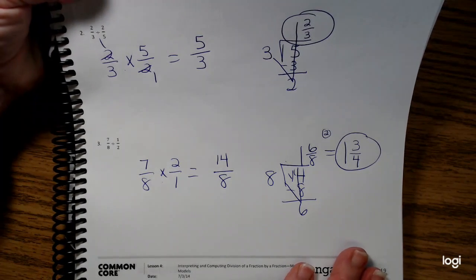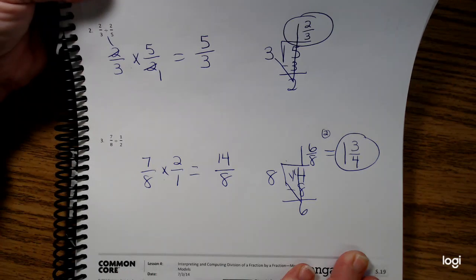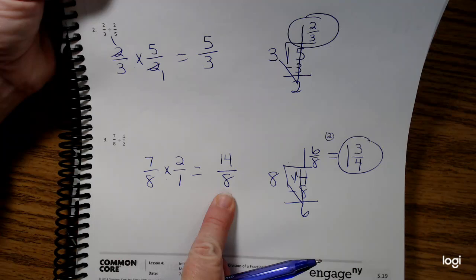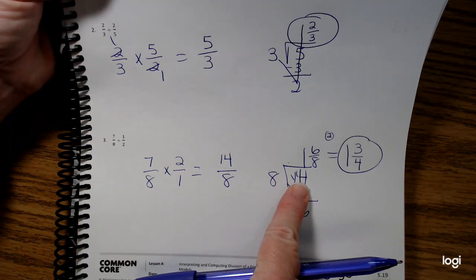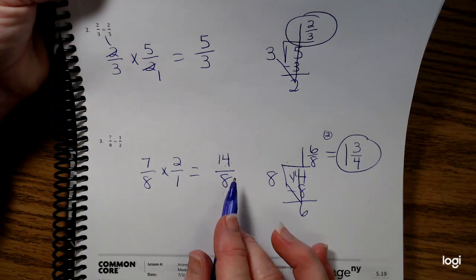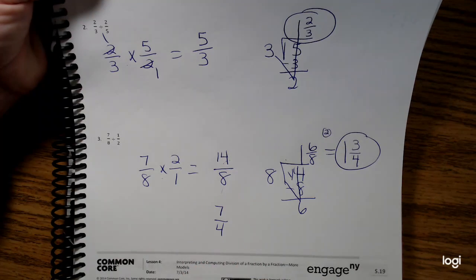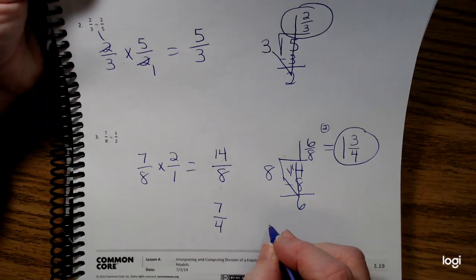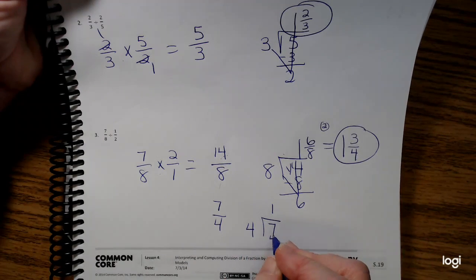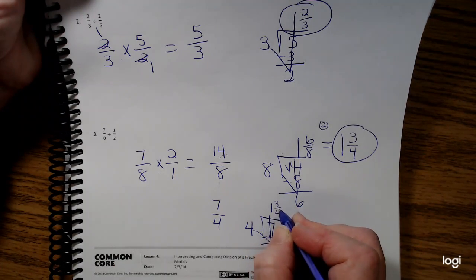Now, the nice thing about this is those of you that have teachers or grown-ups at home that are helping you do this, some of you are actually learning that you could simplify the problem here much sooner. Some of you noticed that you could actually simplify 14 over 8 by reducing it to 7 over 4. And if you did that, watch what happens. 4 goes into this once.